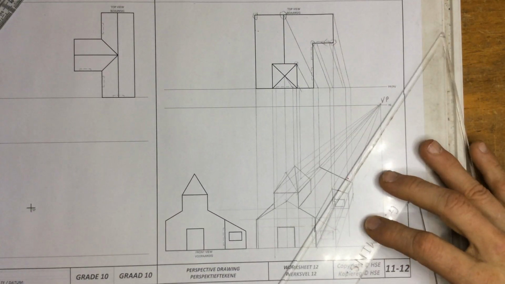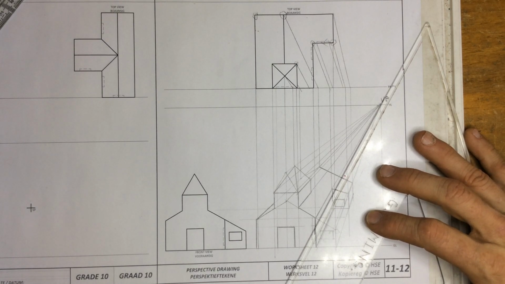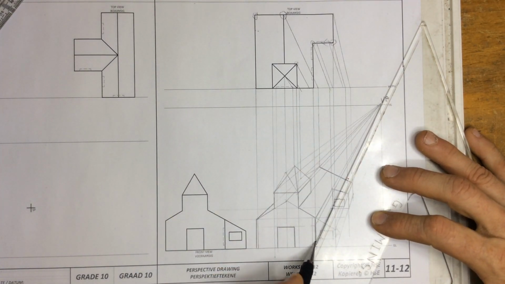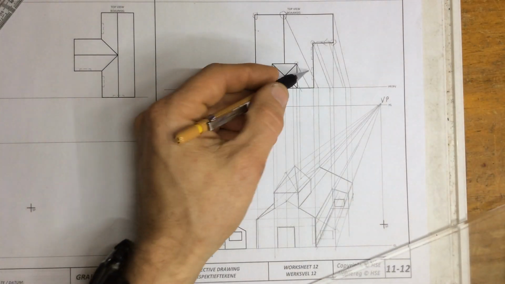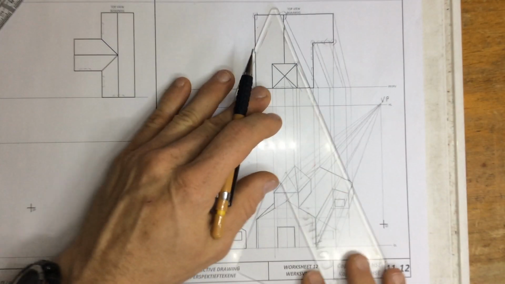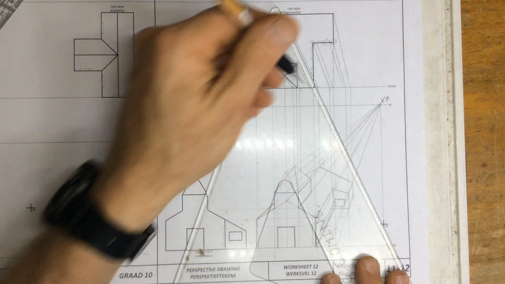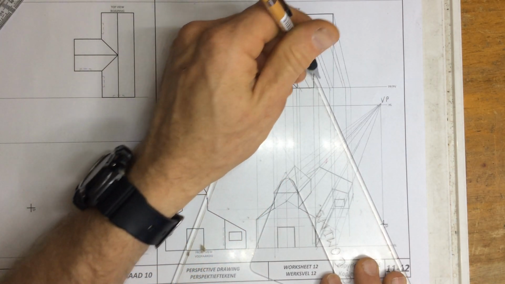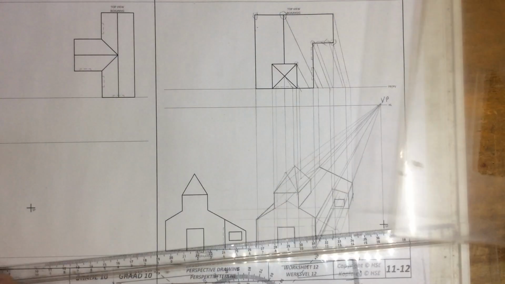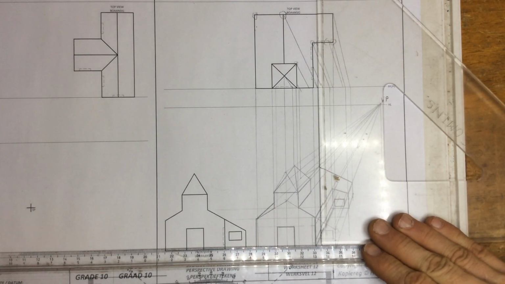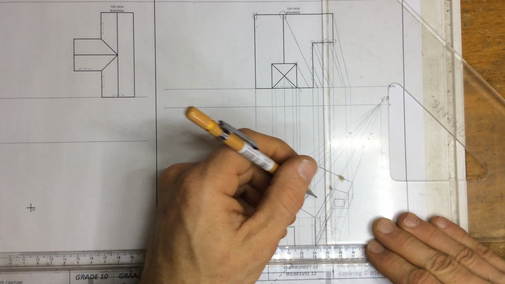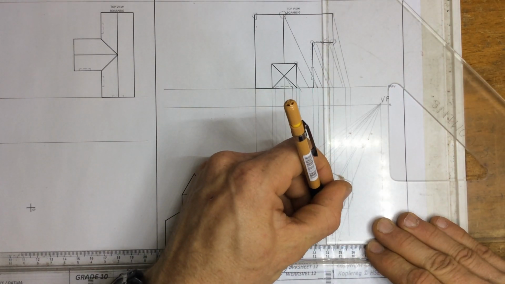I need to take lines coming back to the vanishing point, going over there, over there. I then need to take those lines down to the stationary point, from there, from there, drop that down. I have a window in over there, and a window over there.